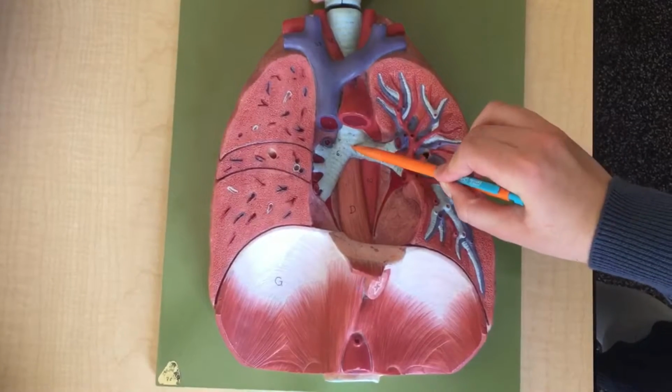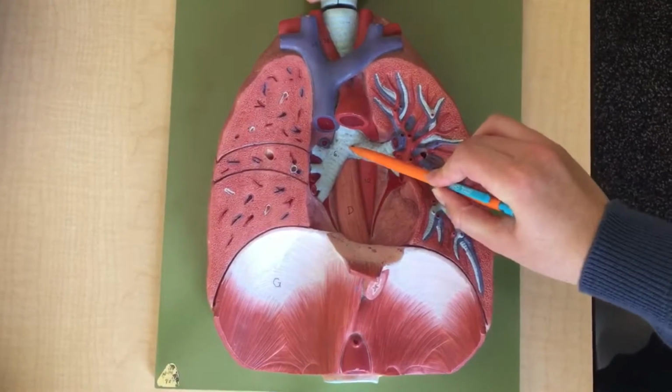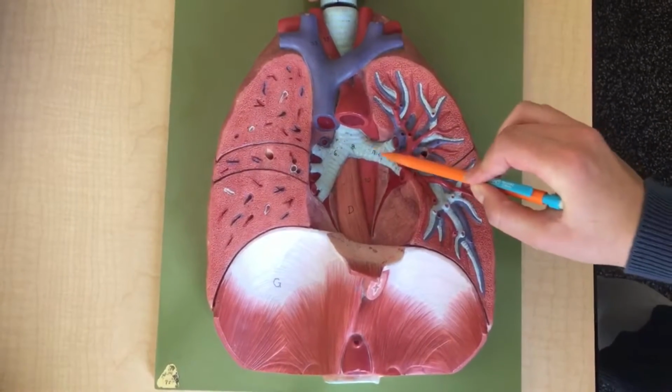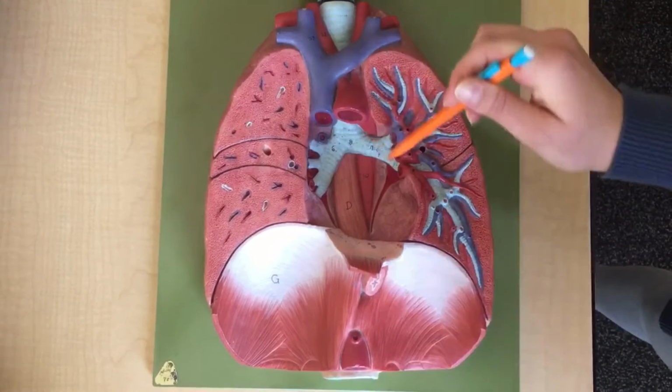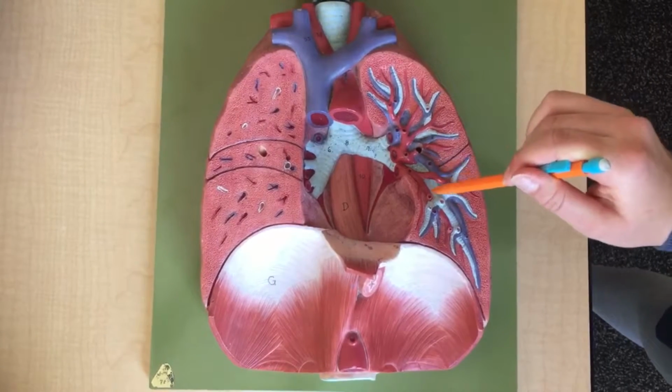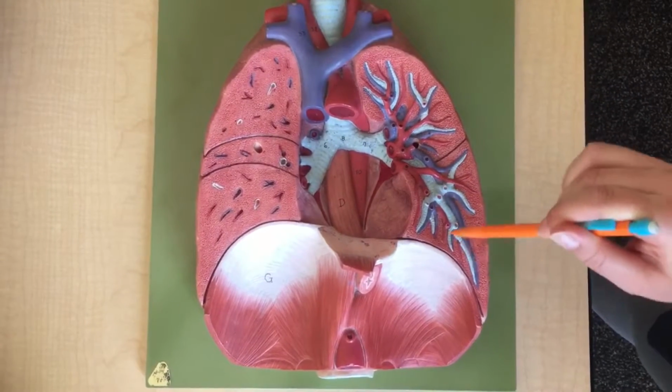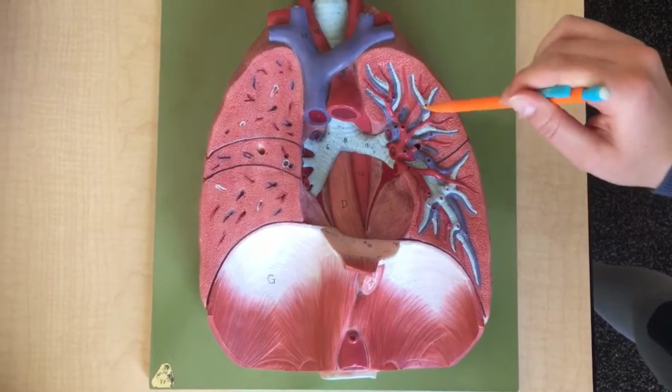This is the carina of the trachea, where it splits into the right and the left primary bronchi. Primary bronchi are the big ones here. That splits into secondary bronchi, which then splits into tertiary bronchi. The tertiary bronchi are the little ones on the end.